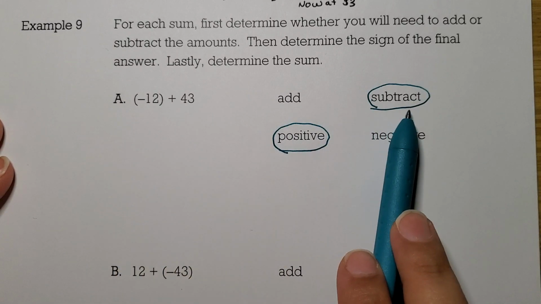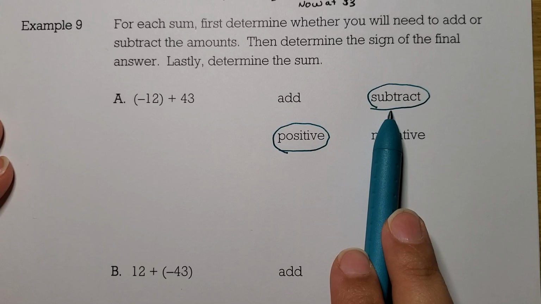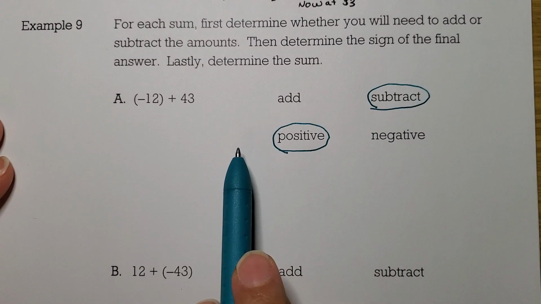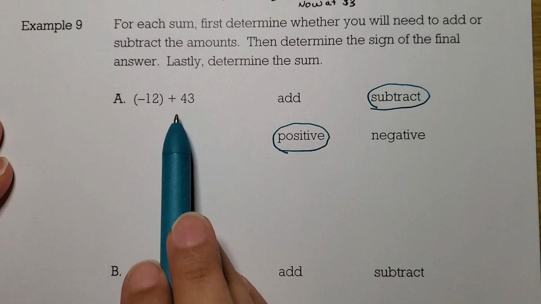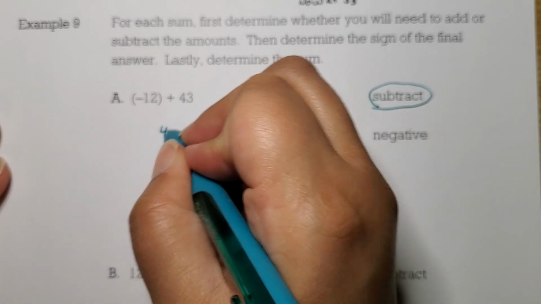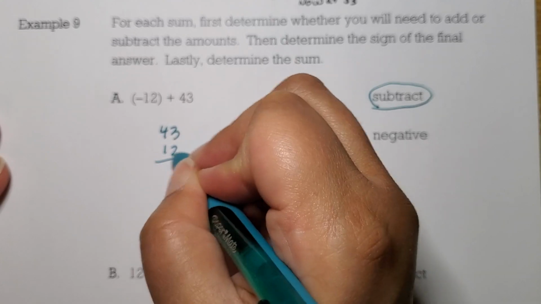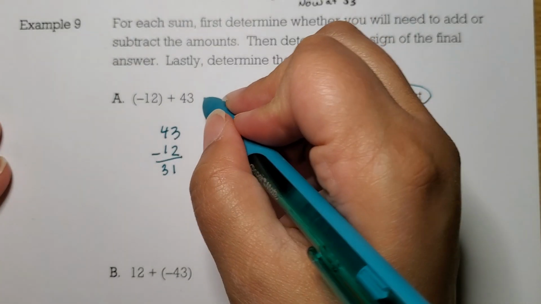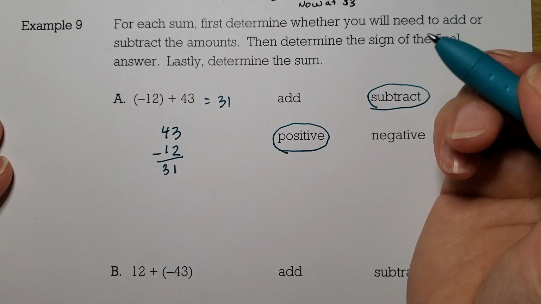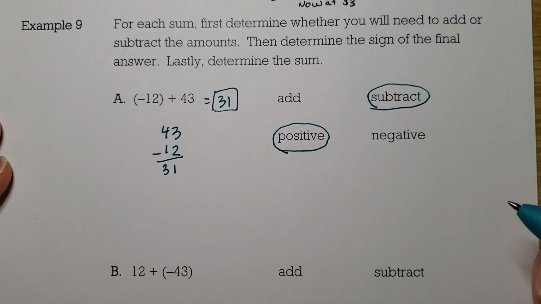So now that I figured out what to do, I'm going to go ahead and do it. So I'm going to subtract the two numbers. You ignore the signs, and whichever number part is bigger goes first. So we have 43. And then we're going to take 12 away. And we get 31. Our answer is positive, so that's our final answer.